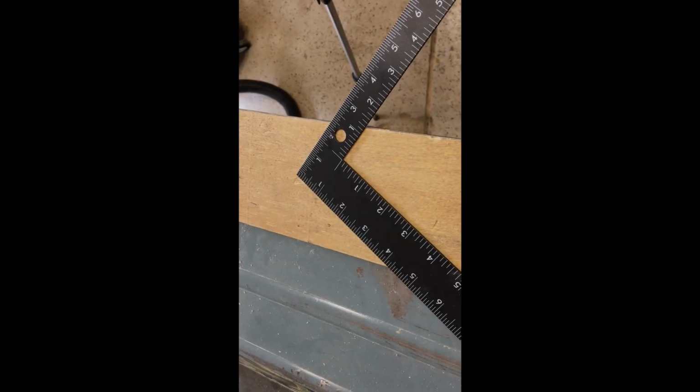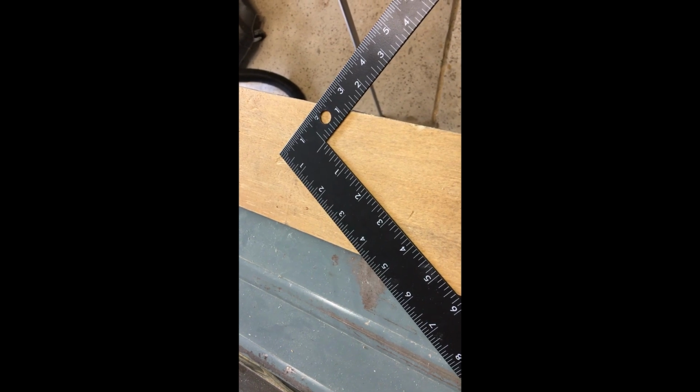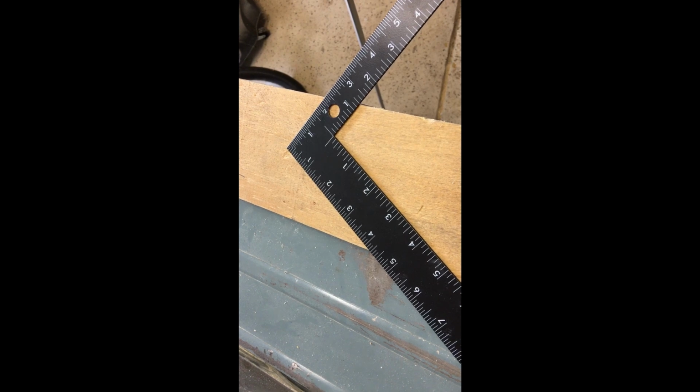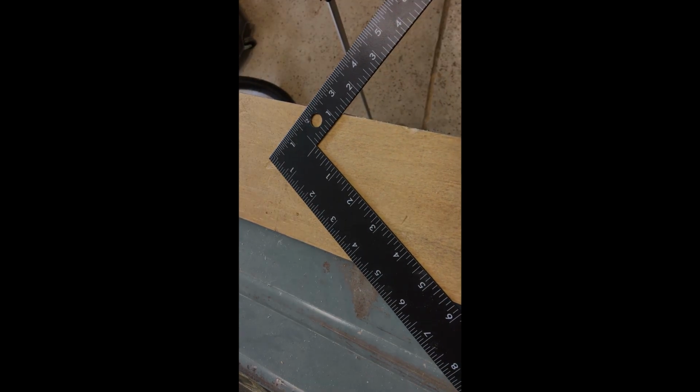If you want to divide a board into several equal lengths, it can be frustrating when you're dealing with 64ths and so forth, and the math can be error prone. I'll show you a way to do that super fast with no math. It's coming up.